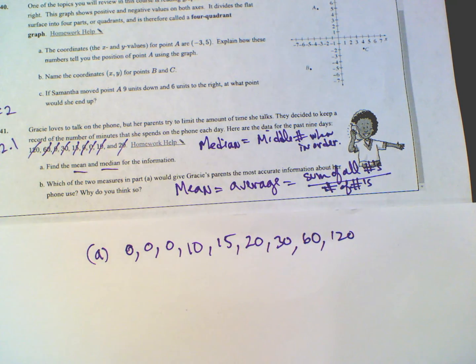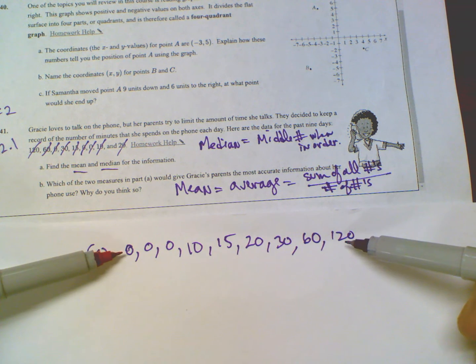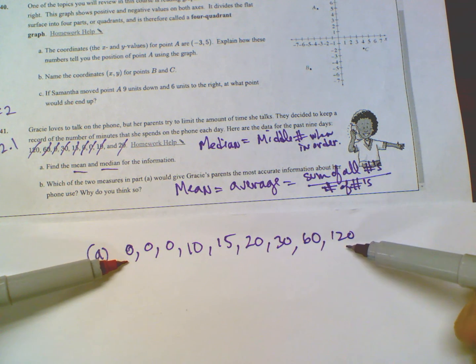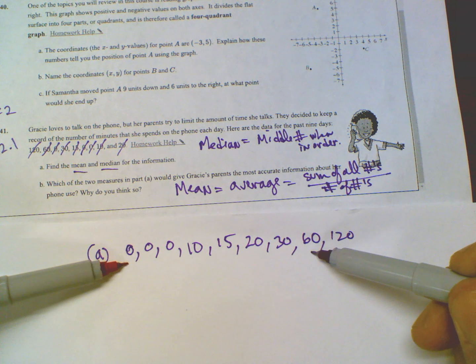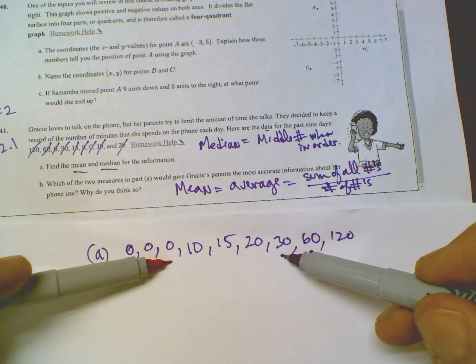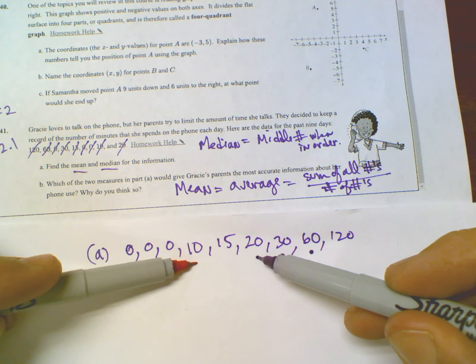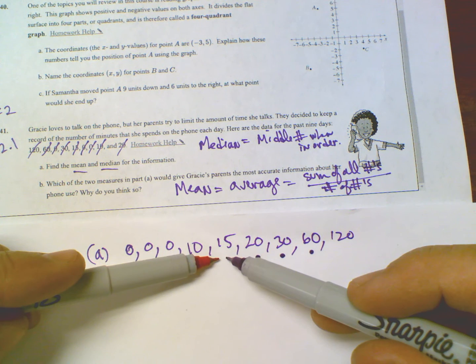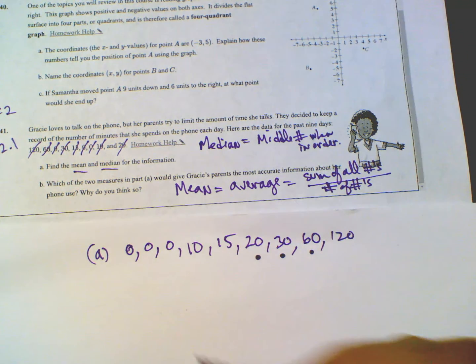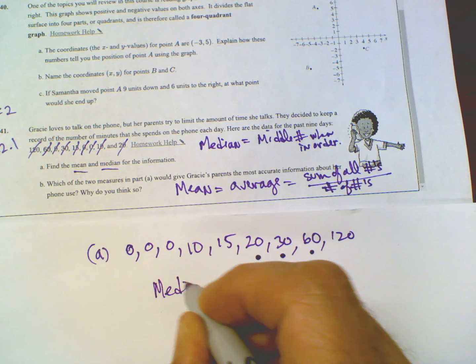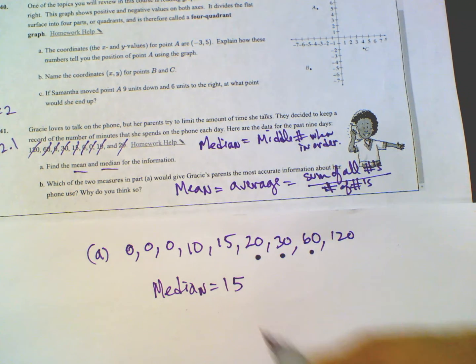Yep. All right. So to find the median, the middle, start from the outsides and work your way in. So here's my outside. I kind of walk in one step at a time until I have my middle. And then, boom, I matched here. So my middle number is 15. So the median in this case is 15.